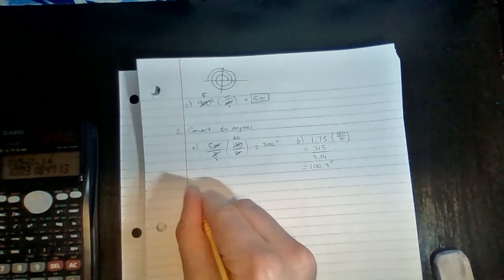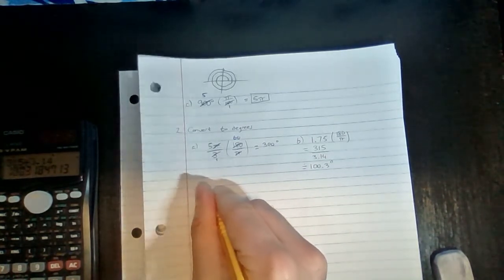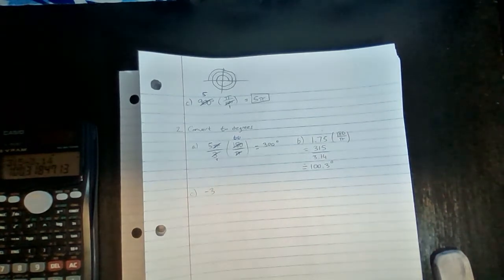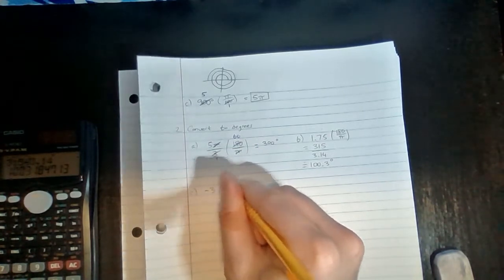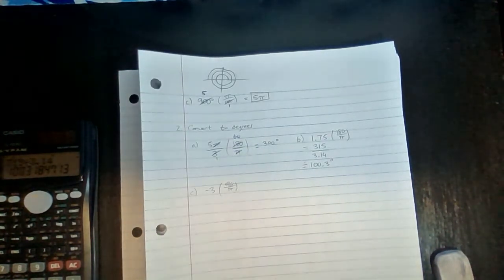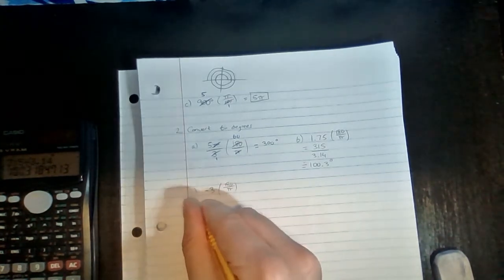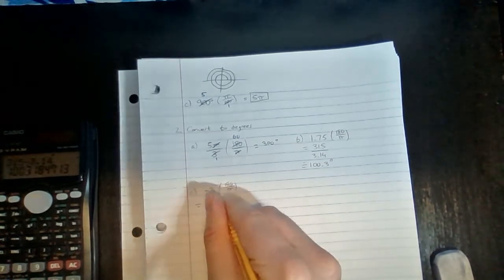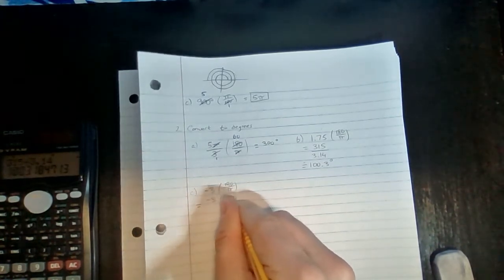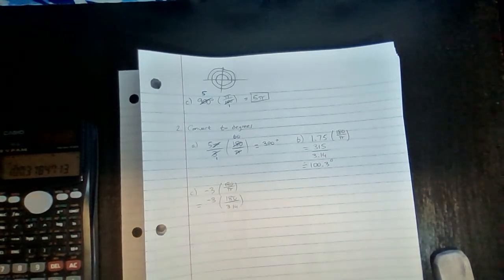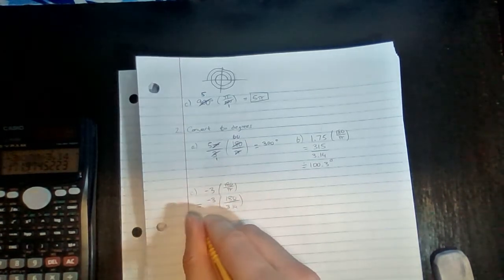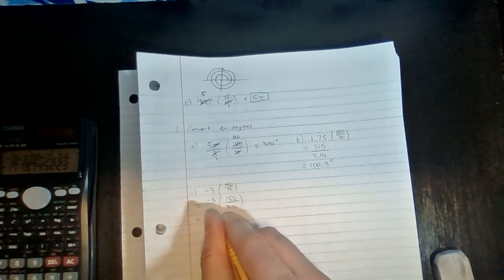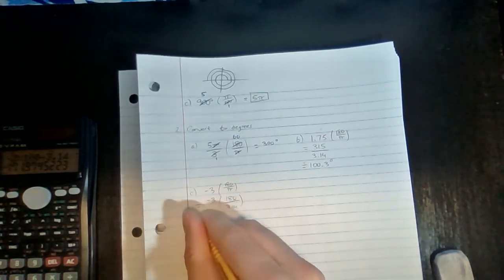Look at one more radian measure, a nice round negative 3. So we're converting to degrees. We need to multiply by 180 over pi, or 180 over approximately 3.14. If we put that in, we get negative 172 approximately.